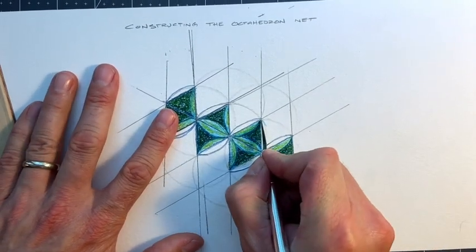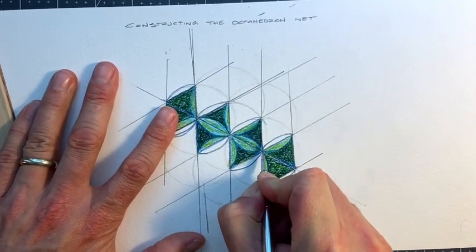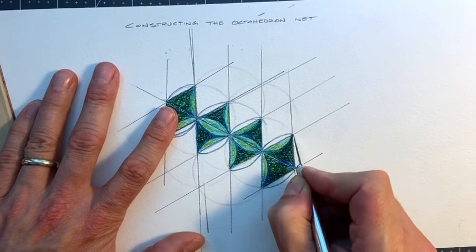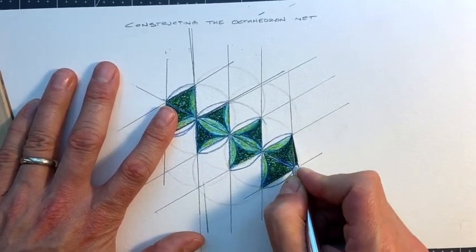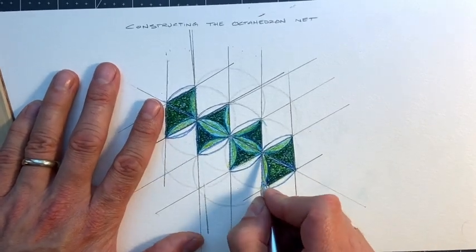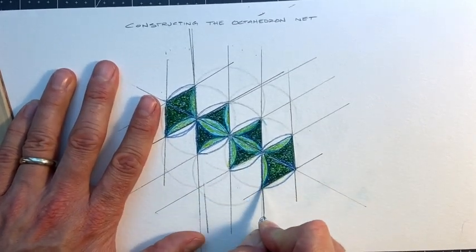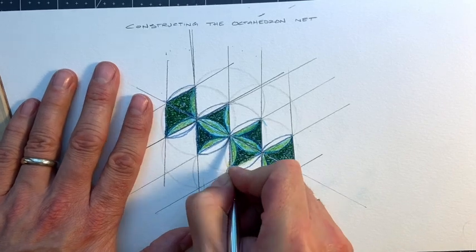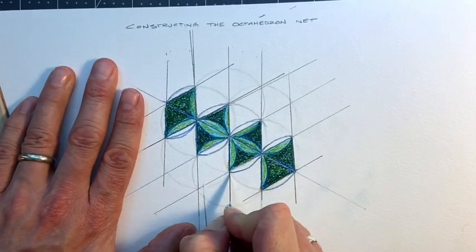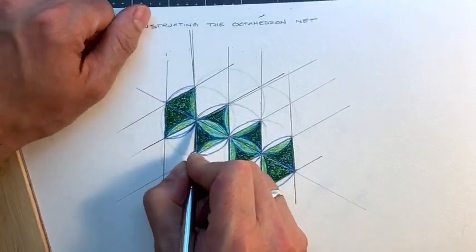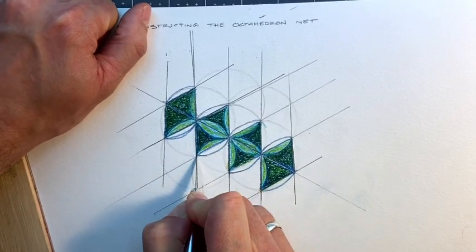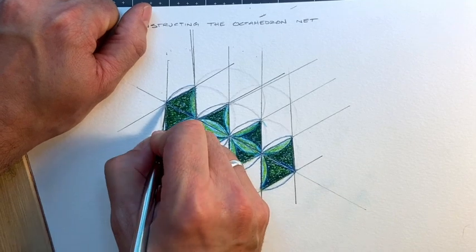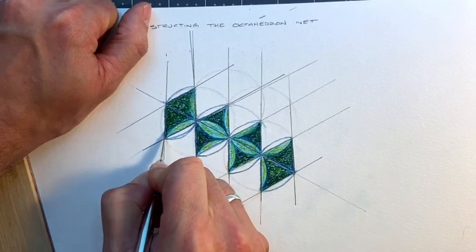Then I'll go back over the straight lines that I had already scored to make sure that I've cut all the way through. The scoring will help to make these cuts straight, but on a larger piece, you may want to use a straight edge as well. That avoids the knife cutting off line and making a cut that you'll regret later.